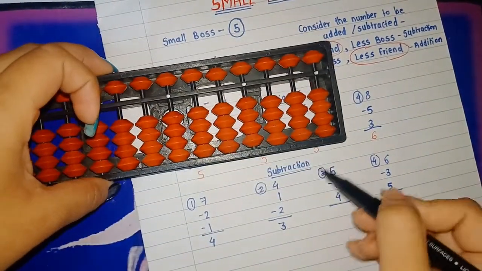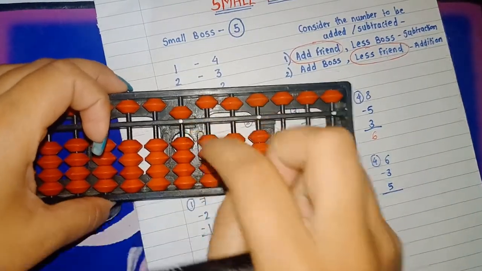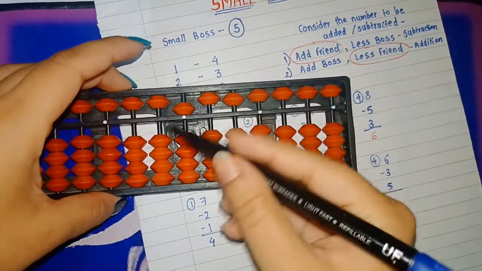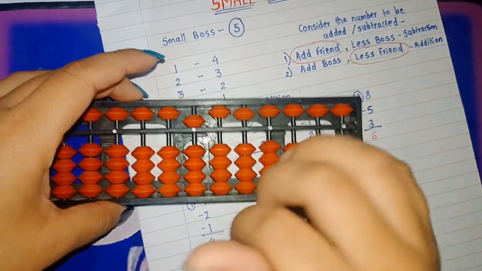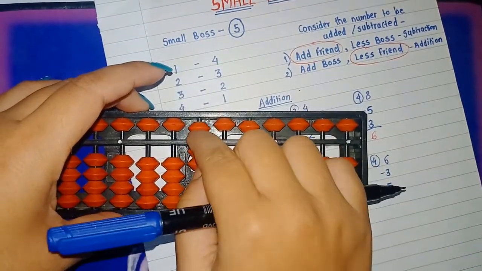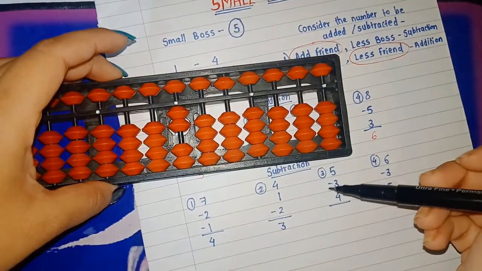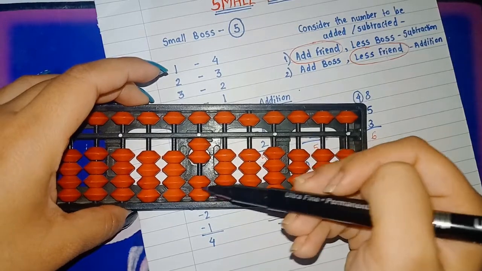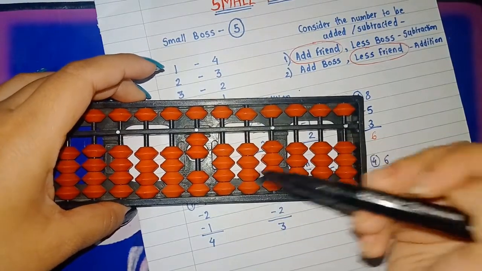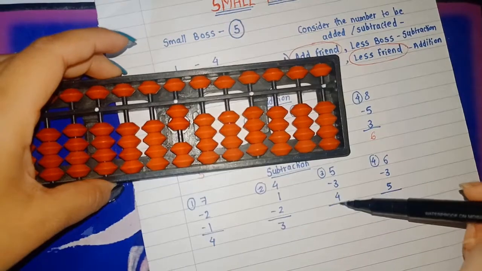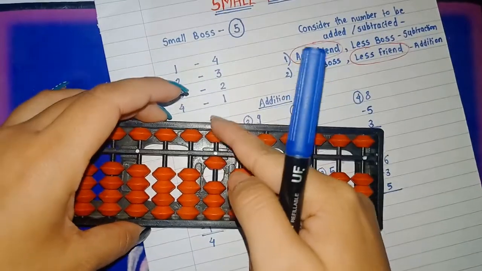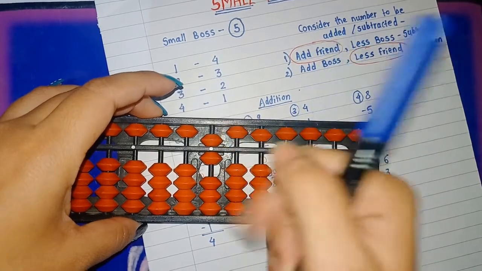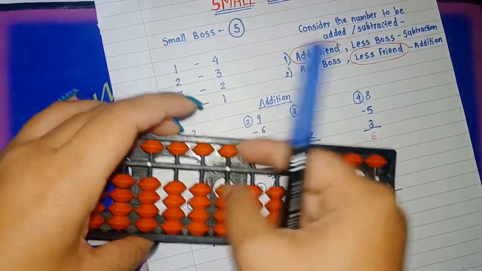Then add 5. Add 5 less 3. How can we less 3? 3's friend is 2. Add 2 less boss. Then add 4. There are no 4 beads. So addition rule. What is addition rule? Add 4. So less friend, add boss. 4's friend is 1. That's why subtract 1, add boss. Answer is 6.